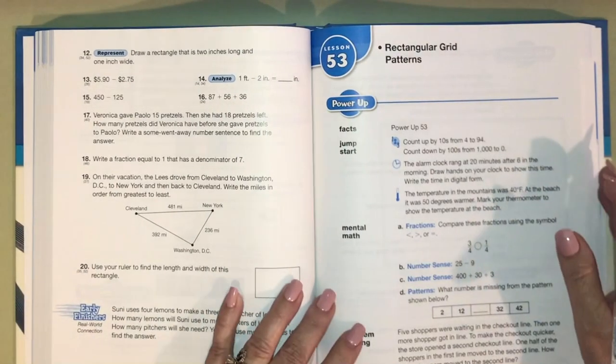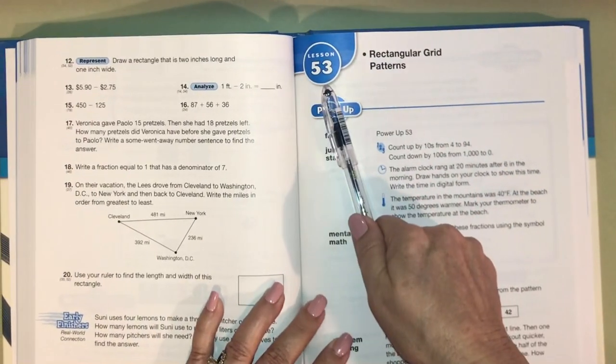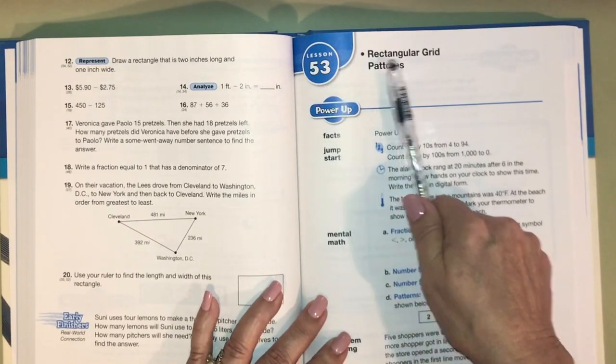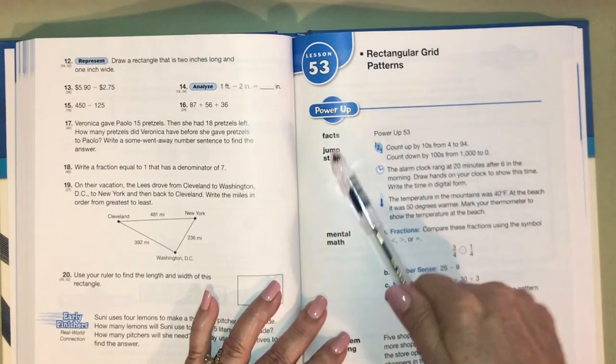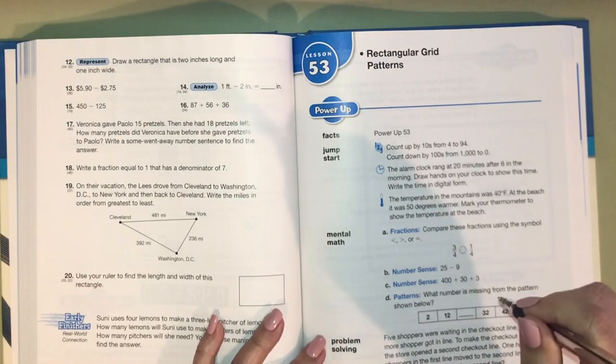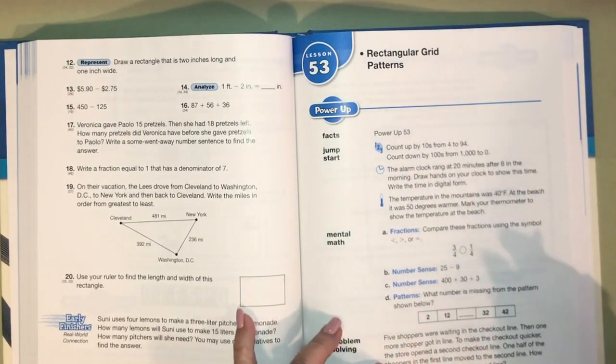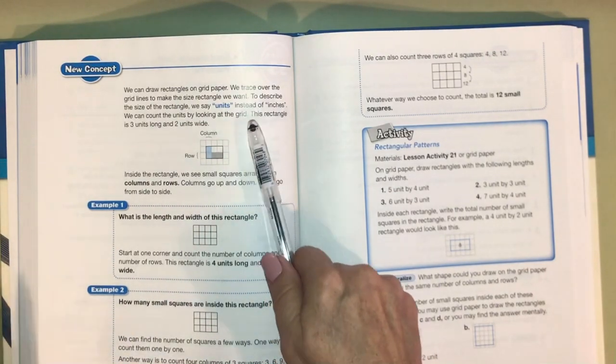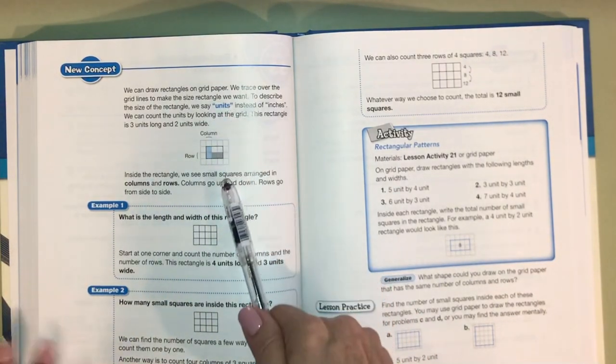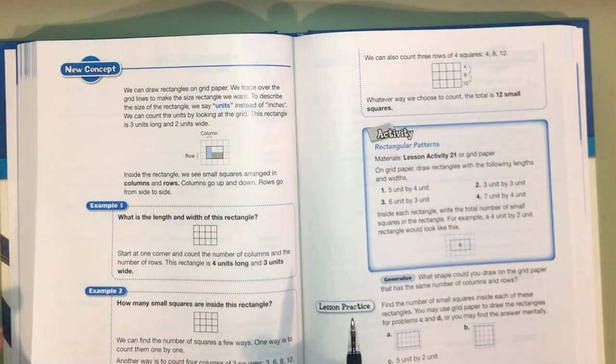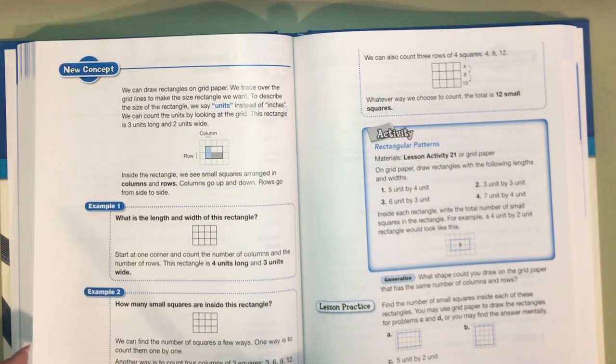Well, today we are going to be doing lesson 53, rectangular grid patterns. So if you don't have your book, go and get it now. Open it up to page 288. On 288, we're going to be learning about rectangular grid patterns. So if you don't have your book, pause the video right now, go get it, and then come back. All right, here we go.